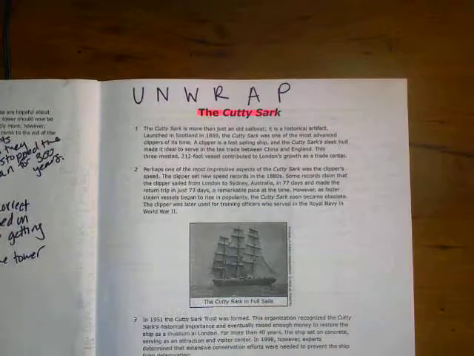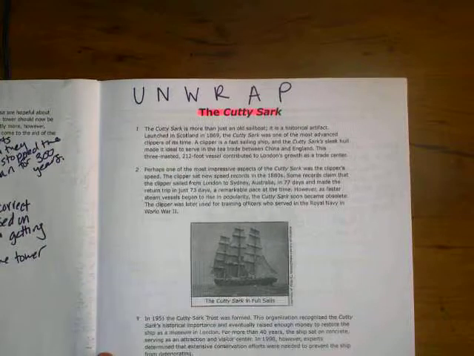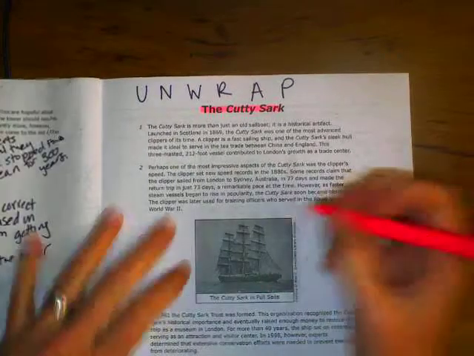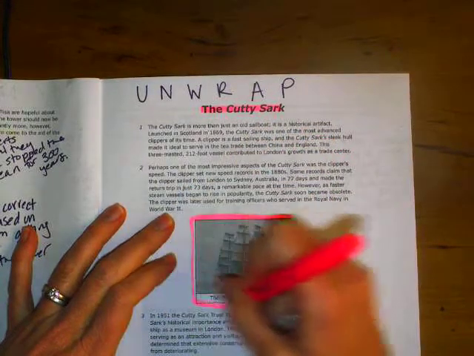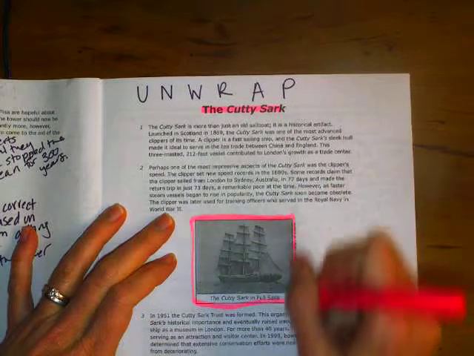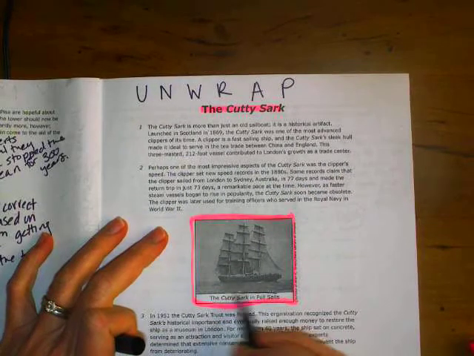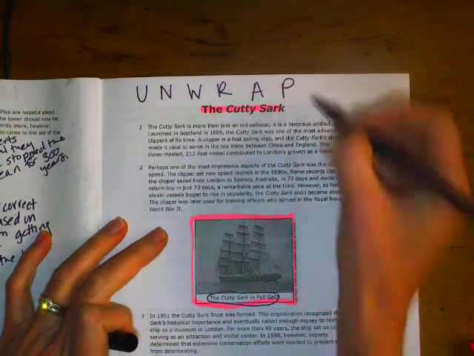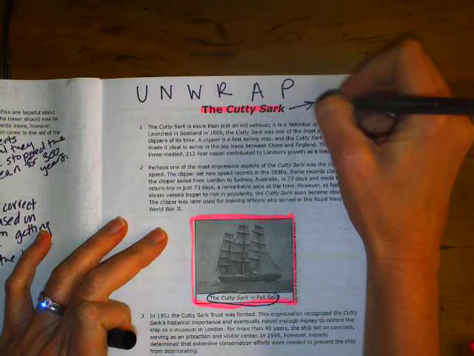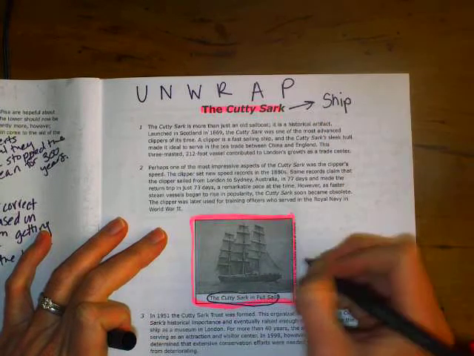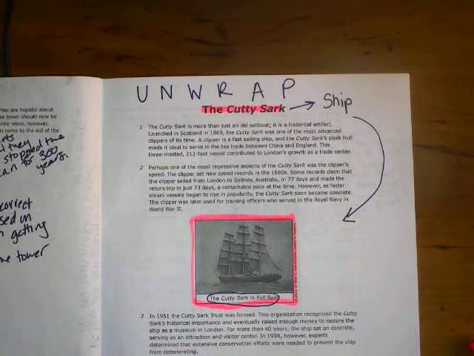So first we're going to underline all of our text features or highlight them. So we started with our title. Now here is a picture, and the caption I'm going to circle. It says the Cutty Sark in full sail. So now I just figured out what the Cutty Sark is. It is a ship. Here it is. Almost looks like an old-fashioned ship. Okay.